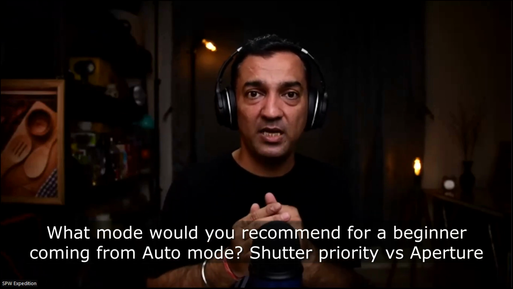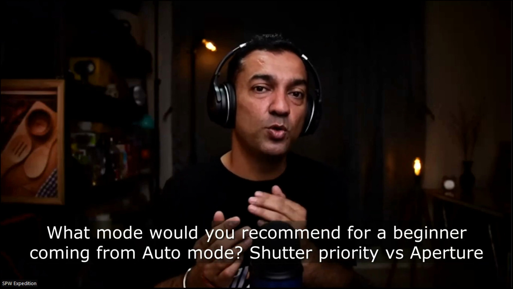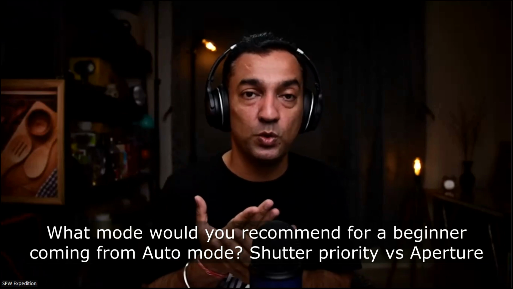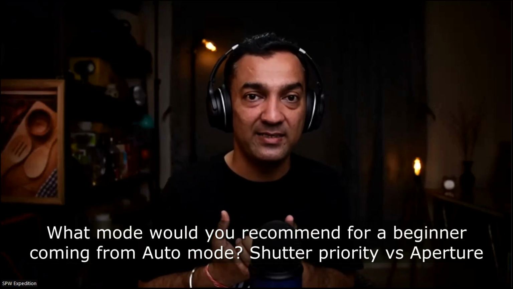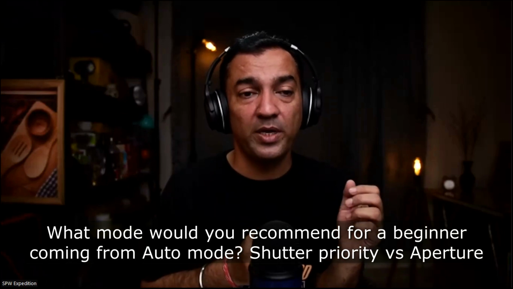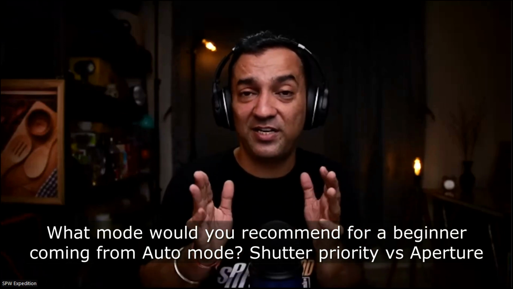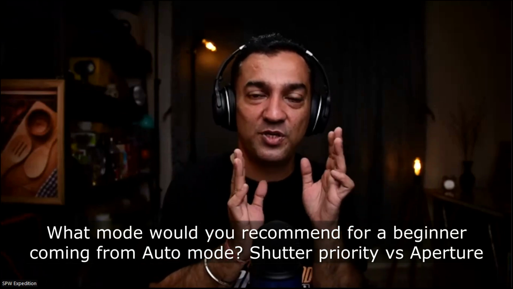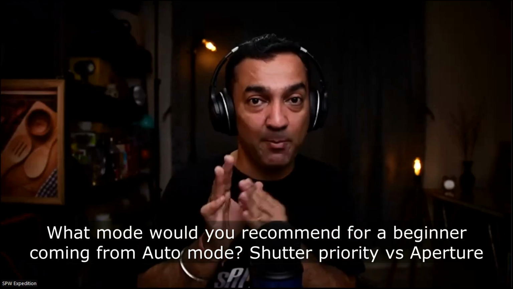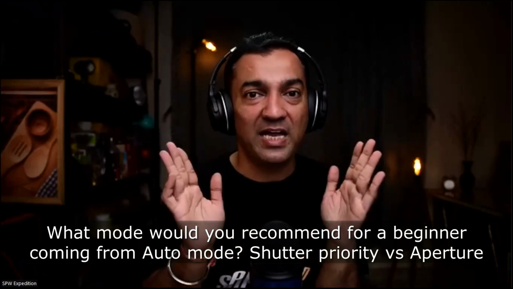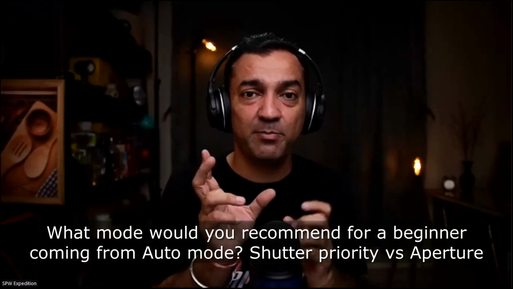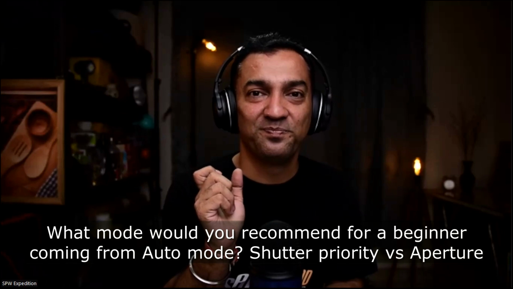P mode is something we most of the time use to capture test shots to assess the light, how the light is. With shutter priority, it means you are serious enough to create a shot, serious enough to create a frame, then we go to shutter priority or aperture priority. But in P mode, you don't have any control. It's the camera deciding what is the better combination. But the camera doesn't know the better combination. Only the photographer knows what would be the right combination.